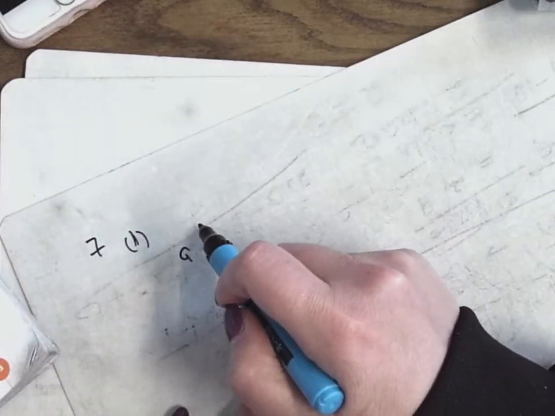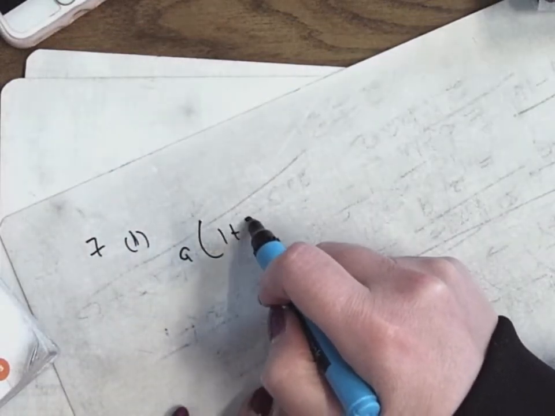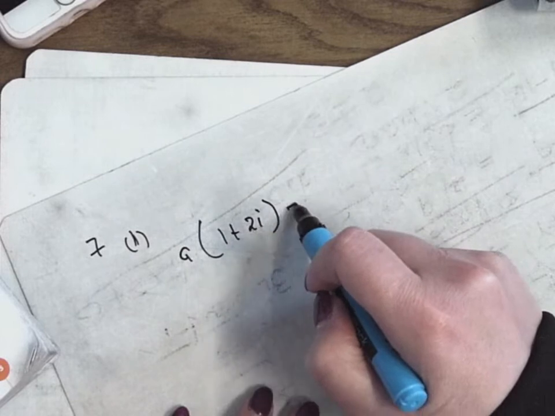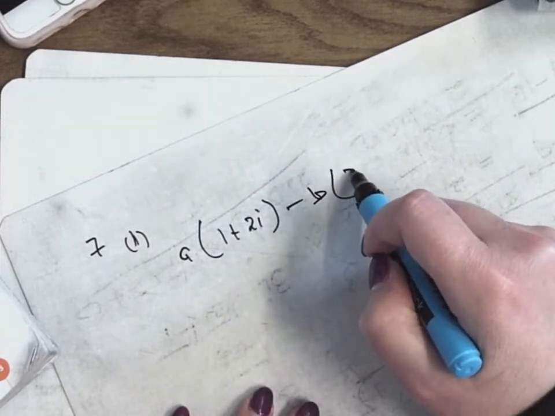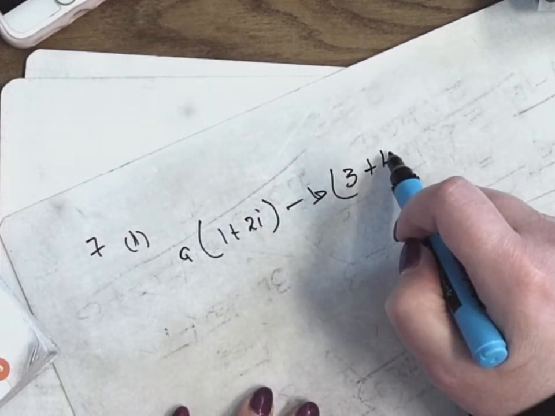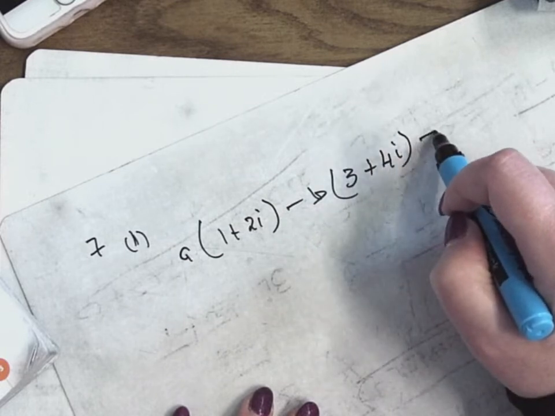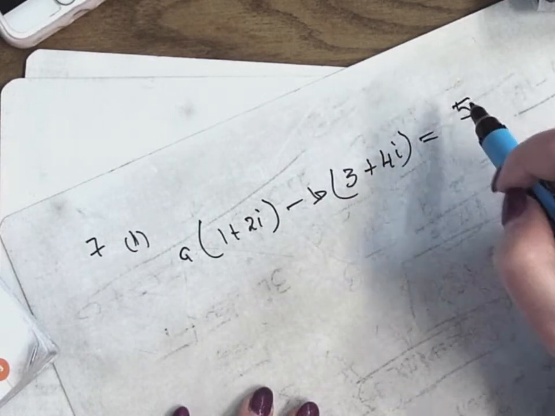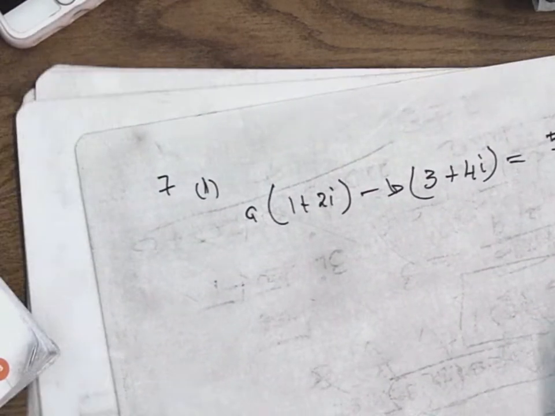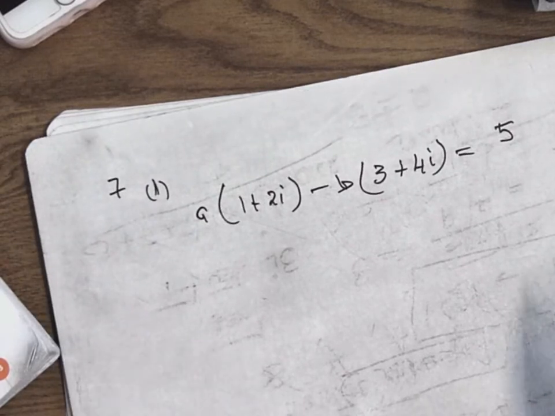times 1 plus 2i minus b times 3 plus 4i equals 5. So before you pick out the real bits on the left equal to the real bits on the right, you need to multiply out.